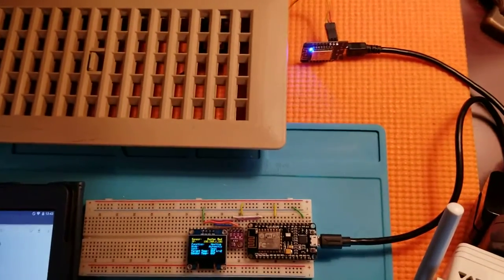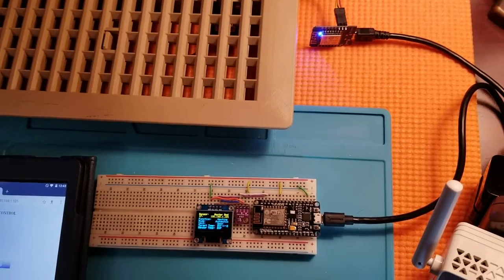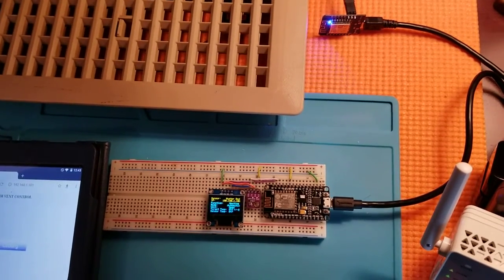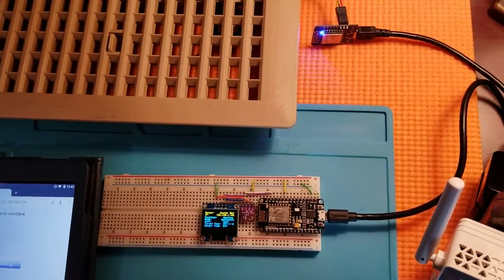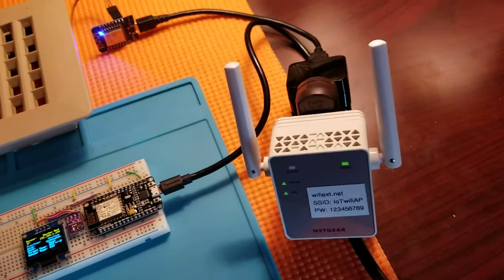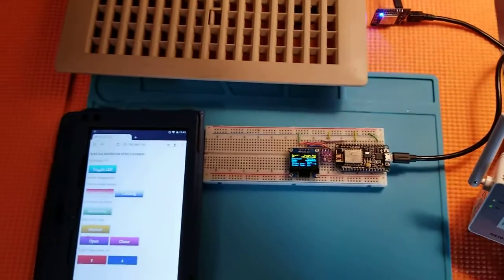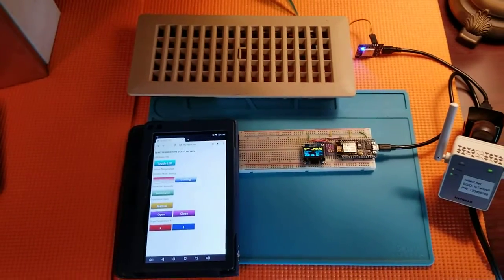Communication is done between the boards through HTML messages, and then both the tablet and the ESP8266 boards are communicating through a local access point. This is not connected to the internet, this is all local. And this is my little SmartVent project.